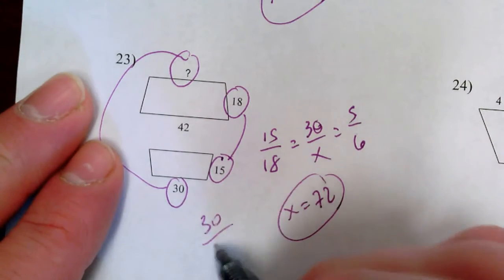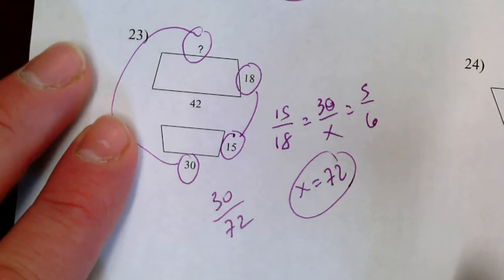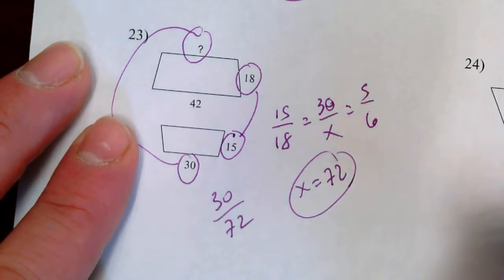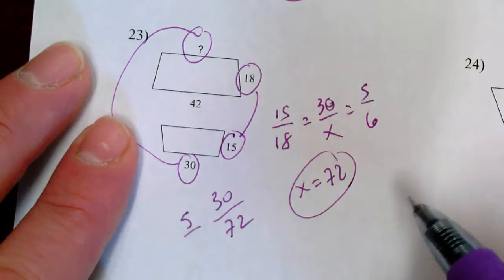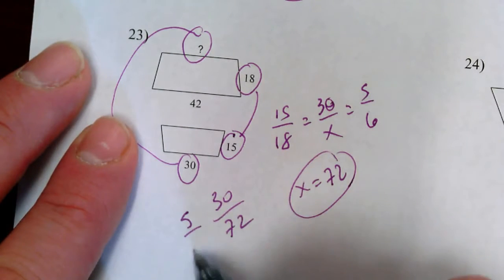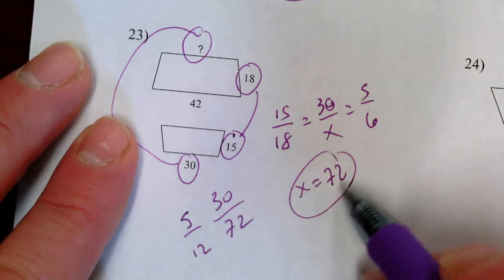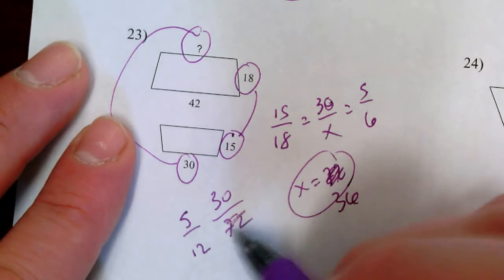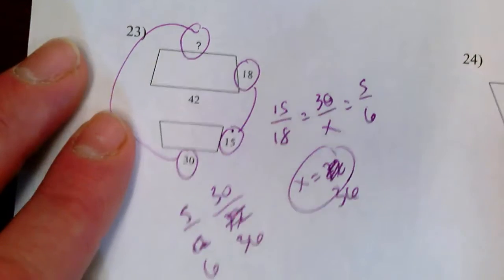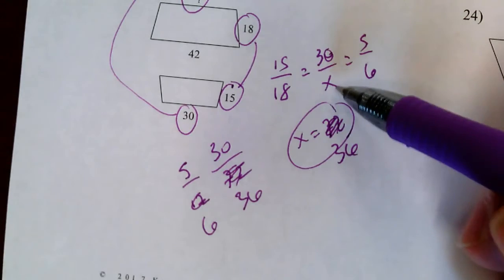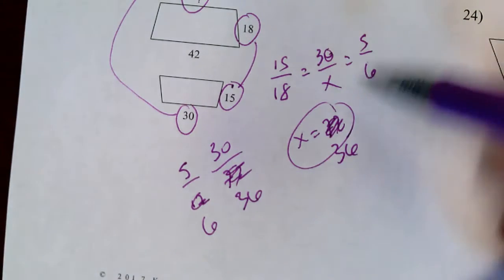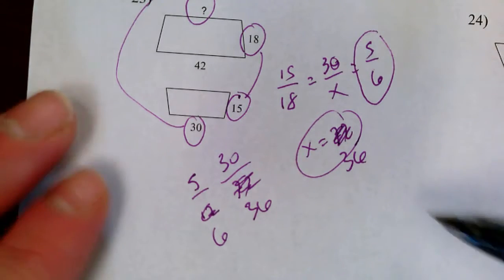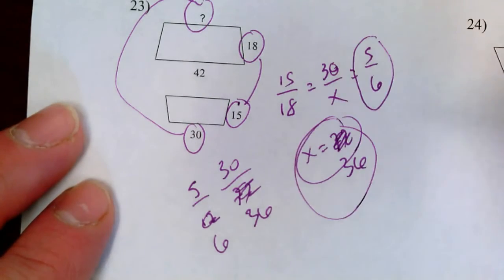And let's just check. 30 over 72, these are both divisible by 6, which would give us 5 over 12. That's not right. This must be 30 over 36. That should go 6. See? Caught my mistake. If I get the right number here, I should be able to reduce the fraction and get the same fraction that I got over here. Right? So the ratios between the sides should be the same. So x equals 36 is the correct answer, not 72.